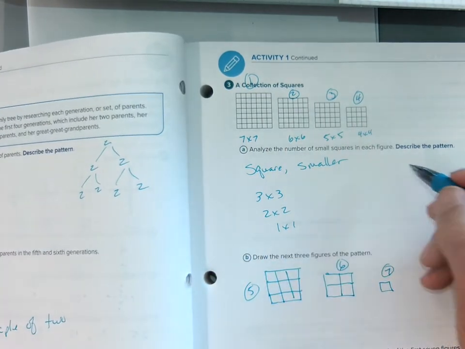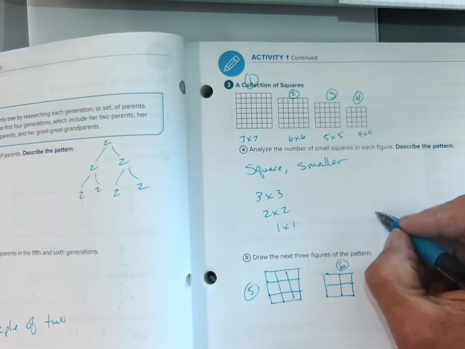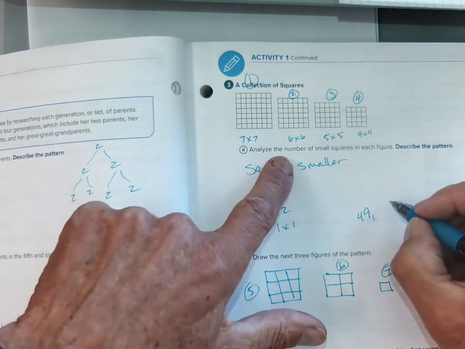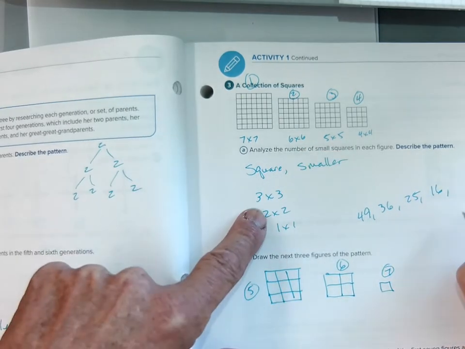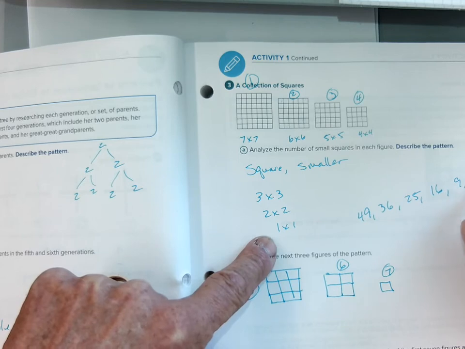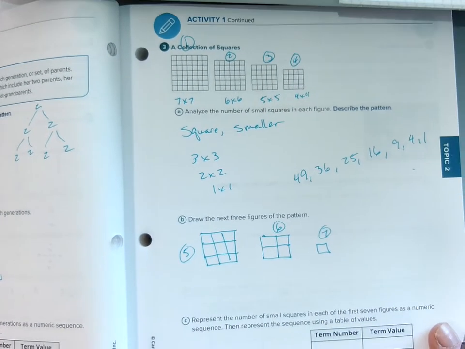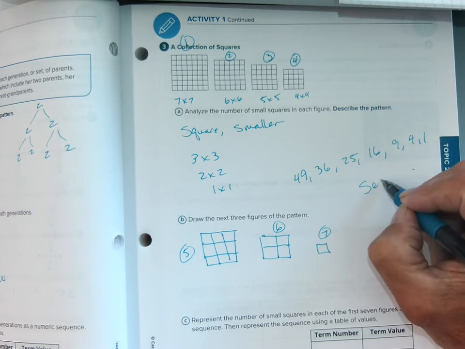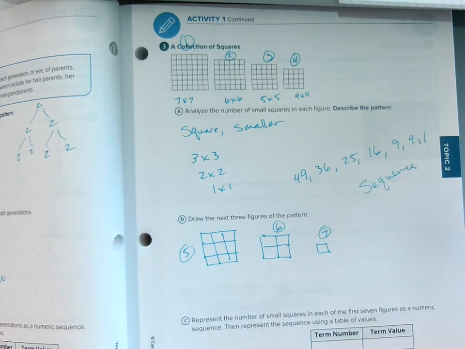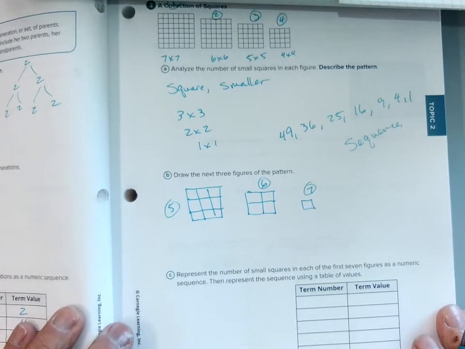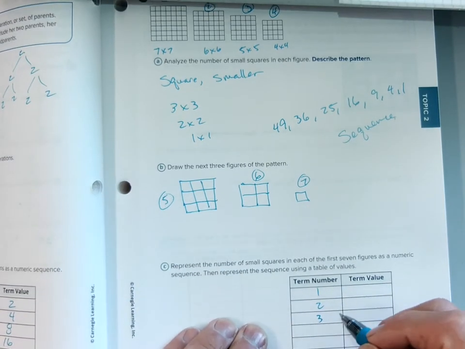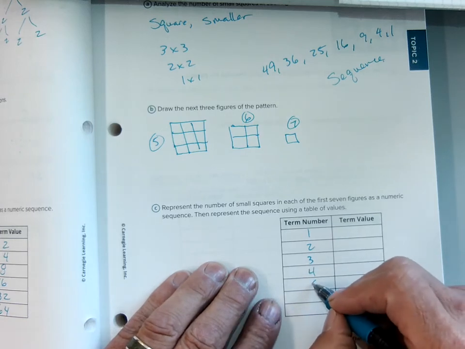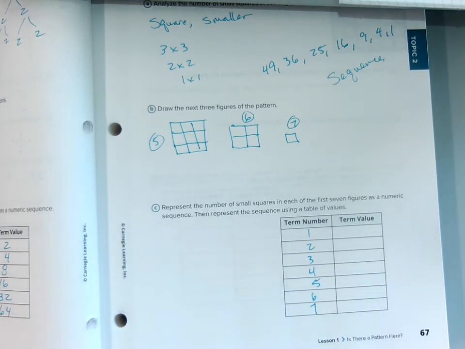If we wrote these in numerical order, we'd have 49, 36, 25, 16, 9, 4, and 1. And so those make up a sequence. It's my sequence. Just a list of numbers in order. So let's put that into a table. My first term, second term, third term, fourth term, fifth term, sixth term, then seventh term. And the value of that term is how big the box is.